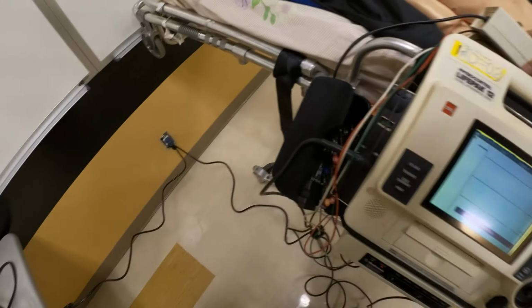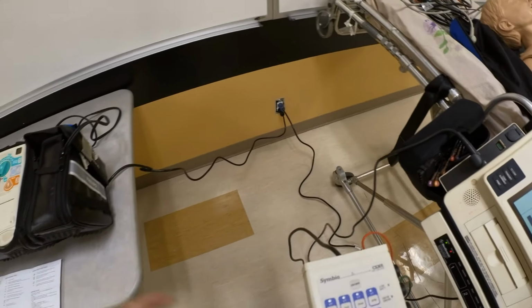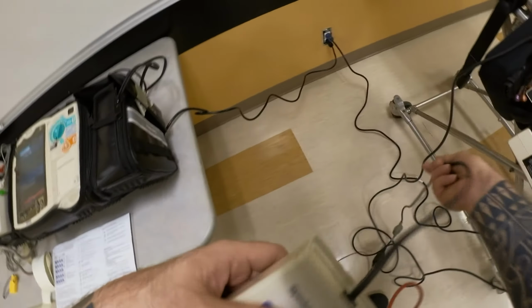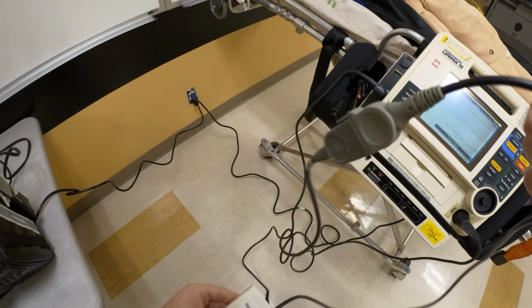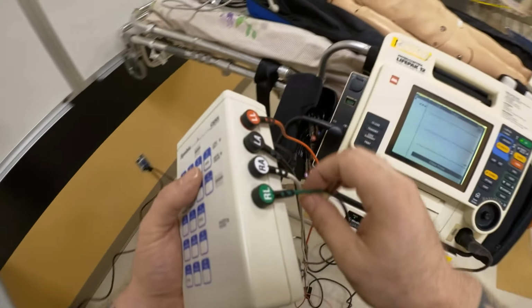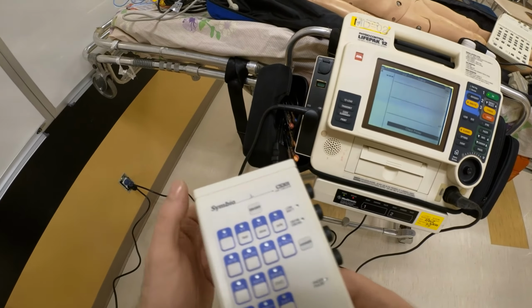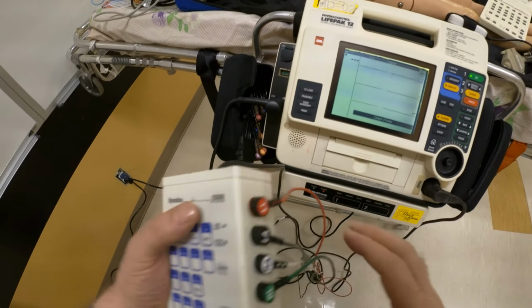So here I have the SYMBIO SC301. What's the difference between this device and the one I just showed you? The difference is, first of all, this can only work with LifePack 12. It doesn't have the appropriate cable that you could switch out. The next thing, this trainer is only able to do the 3-lead simulation, so you can only apply limb leads.